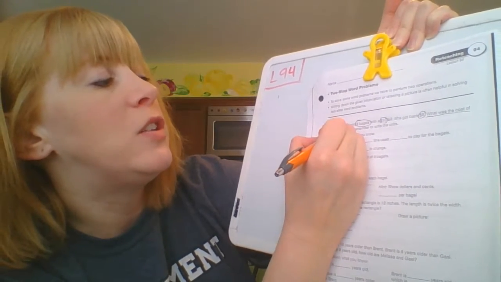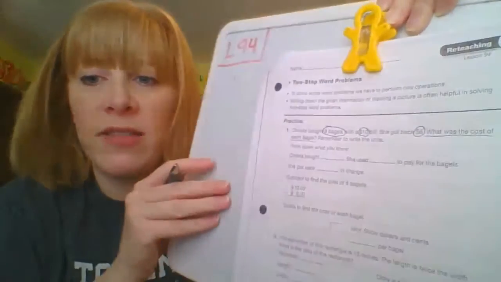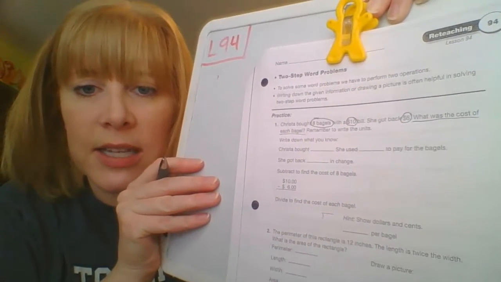I'm going to go into the U in CUBES. I'm going to underline the question. What was the cost of each bagel? So far I've done C and U in CUBES, and this is what it looks like.